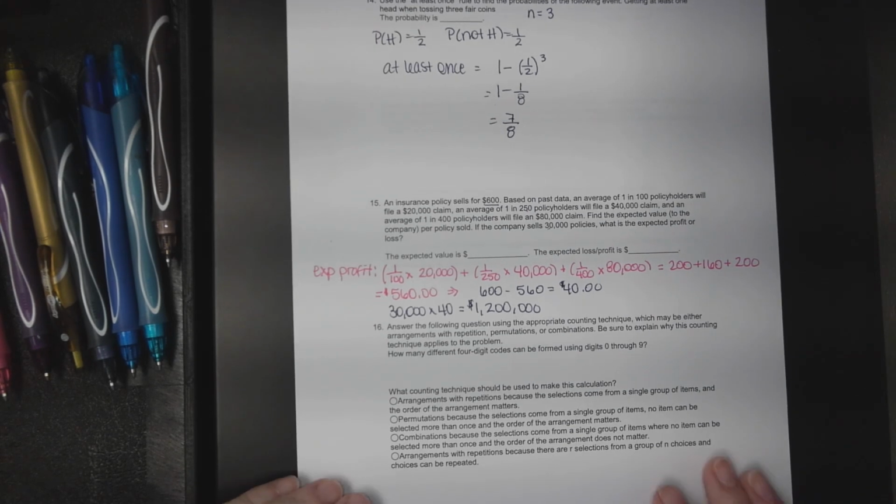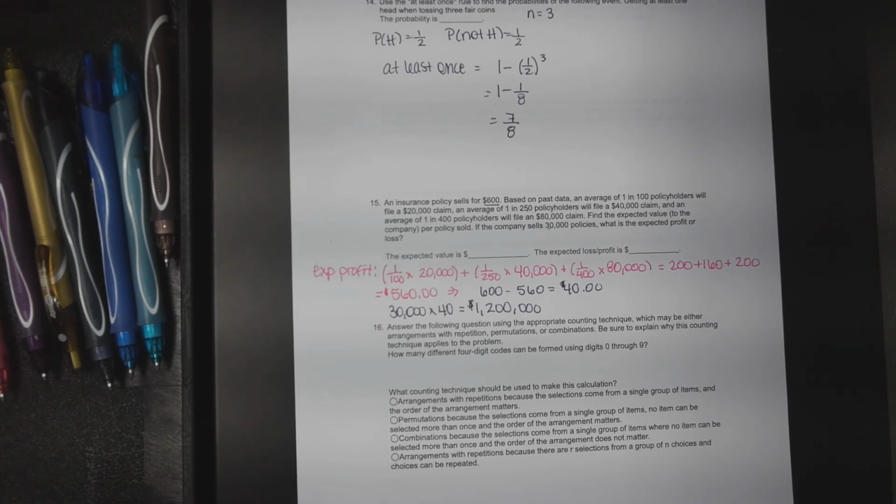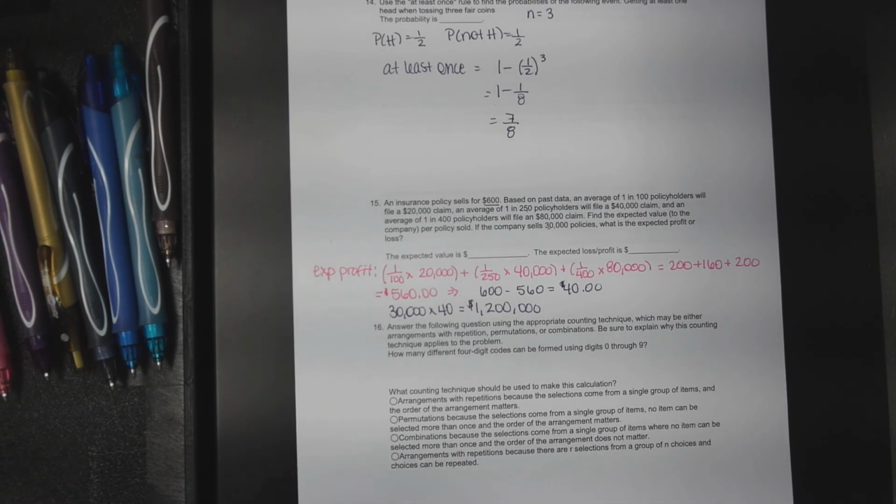Let's do this one. Answer the following question using the appropriate counting techniques, which may be either arrangements with repetition, permutations, or combinations. Be sure to explain why this counting technique applies to the problem. So, how many different 4-digit codes can be formed using digits 0 through 9?